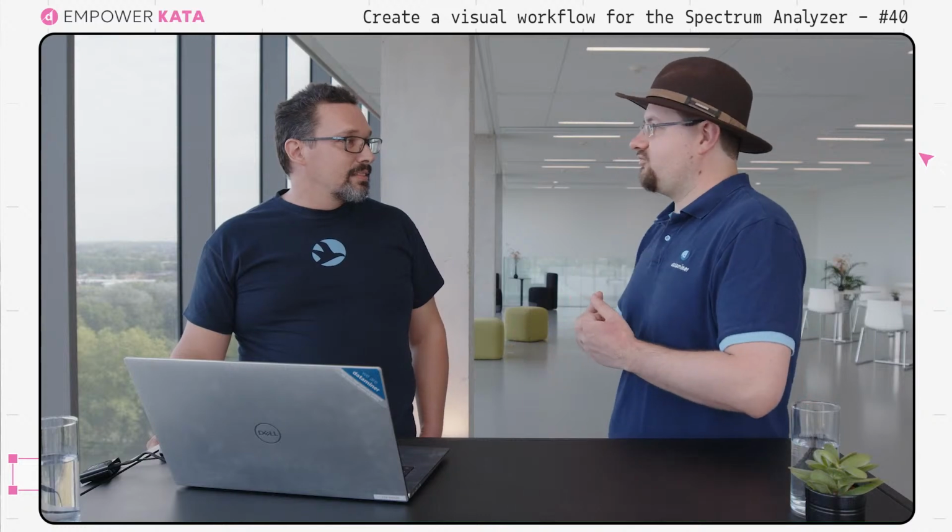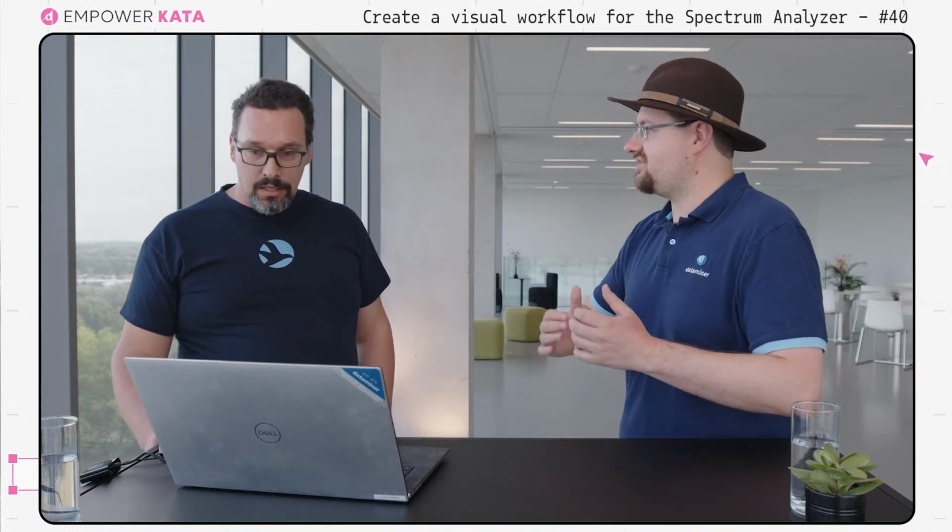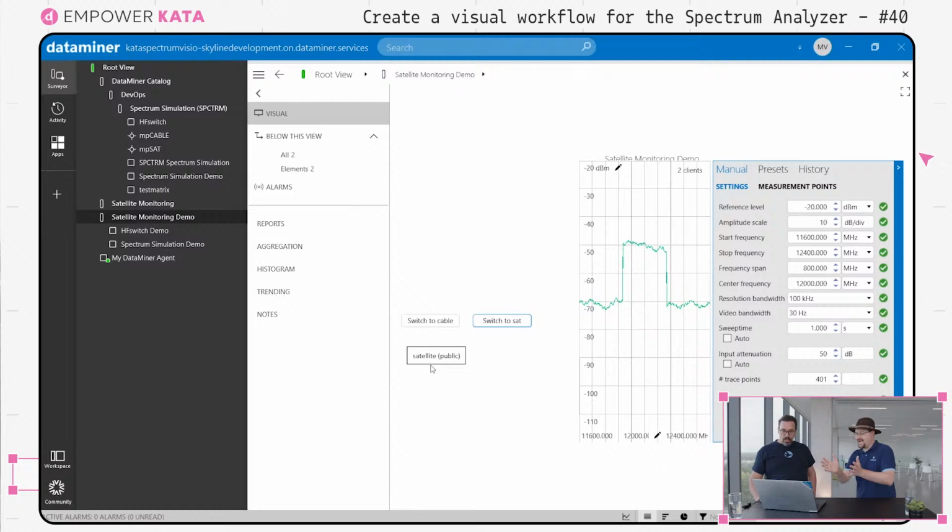Is there anything really important you still wanted to show, or should we tell them to take a screenshot of that? Yeah, or maybe one of the cable, one of the set, so that we can see that the switching is actually working. Yeah, sure, and that's it.